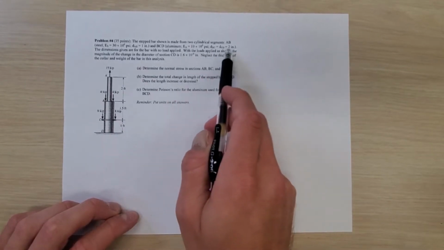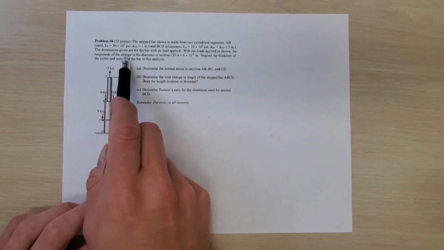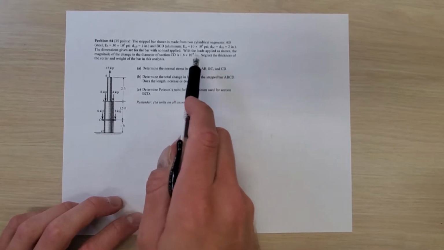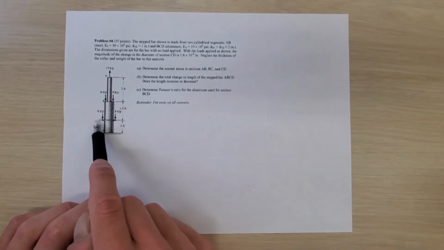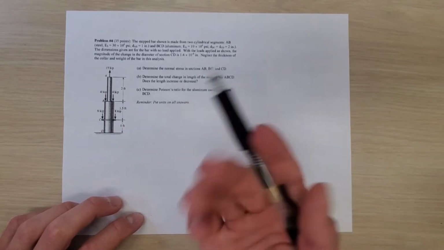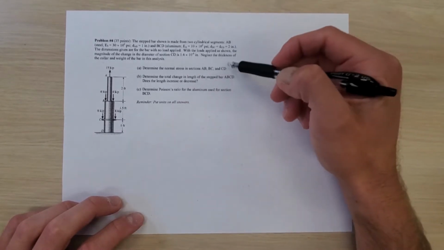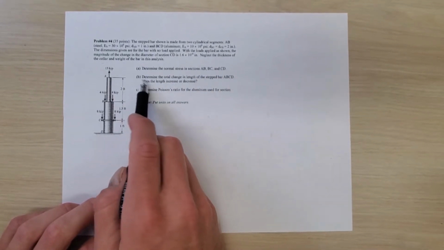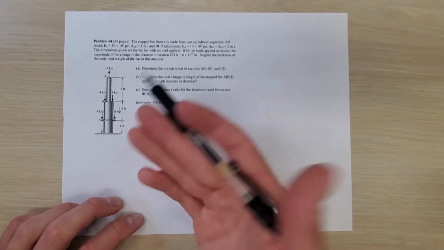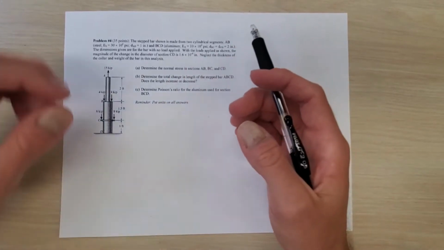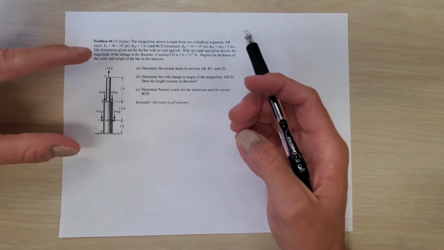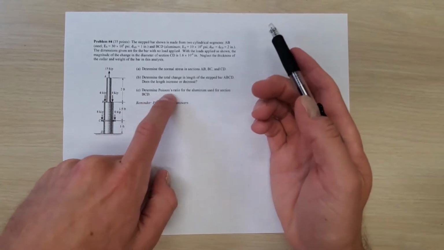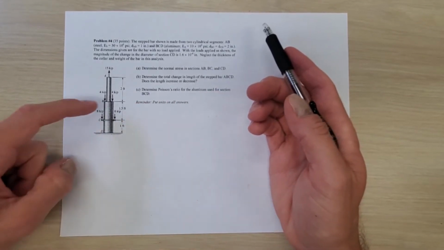We're told that the magnitude of change in diameter of section CD is 1.6 times 10 to the negative 4 inches, and to neglect the thickness of this collar as well as its weight in our analysis. The questions we're asked are A, B, and C. A: determine the normal stress in sections AB, BC, and CD. B: determine the total change in length of ABCD, and determine if it increases, it stretches, or if it decreases, it gets smaller, so we'll have to figure that out. And C: determine the Poisson's ratio for aluminum for section BCD.